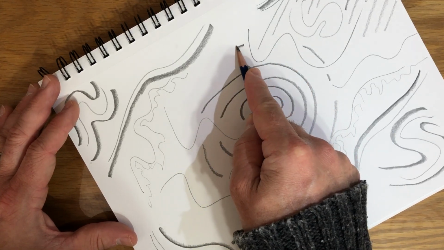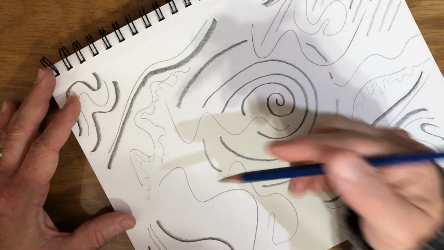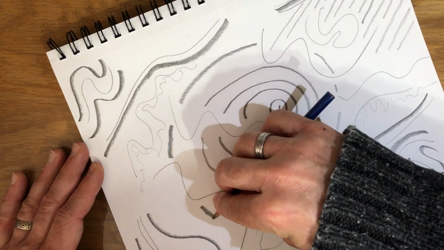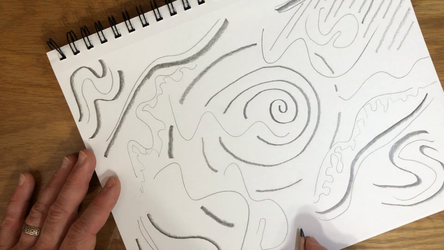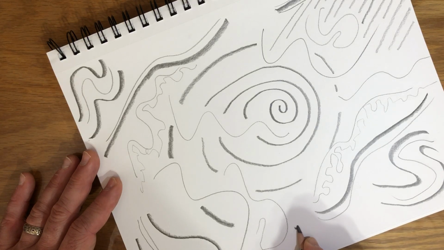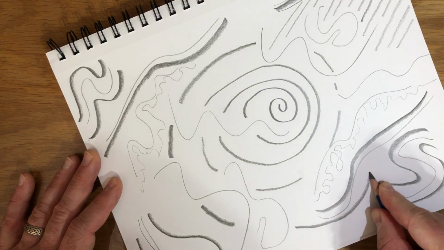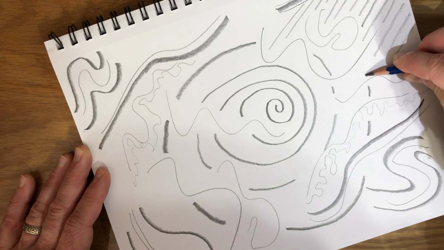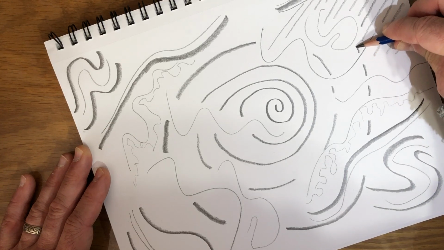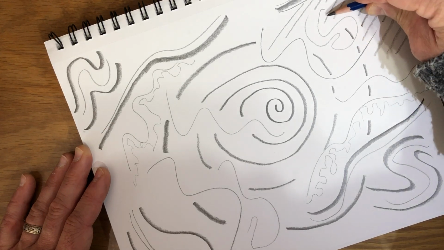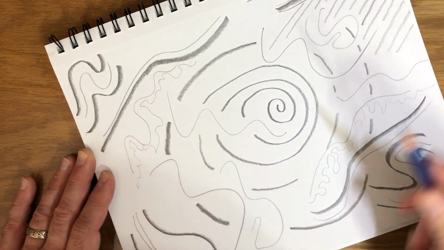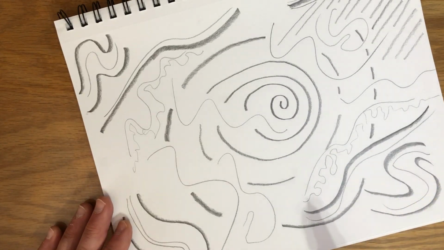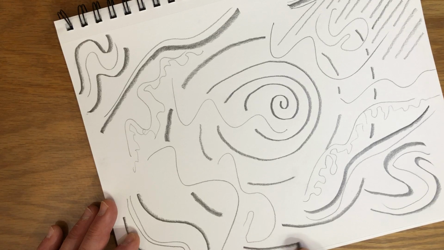I don't know if I'll do it there or not, but as they go around, they kind of appear to all fit together. I'll do one more outer layer.